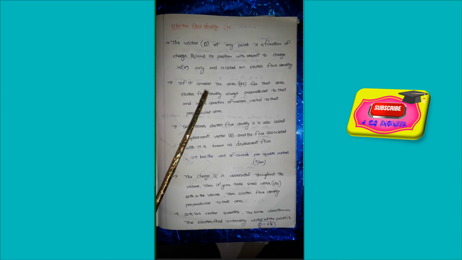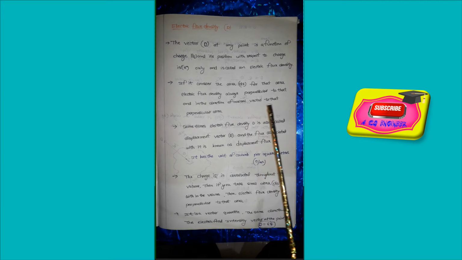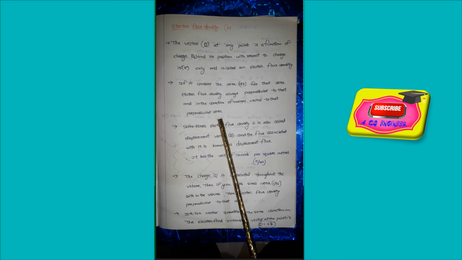If we consider an area dS, the electric flux density is always perpendicular to that area, in the direction of the normal vector to that area.